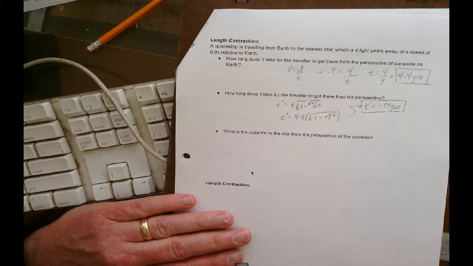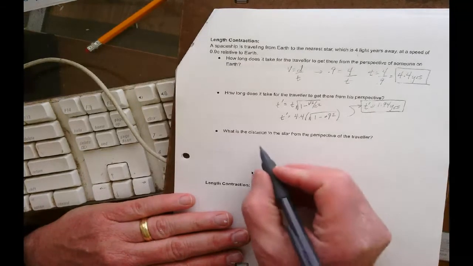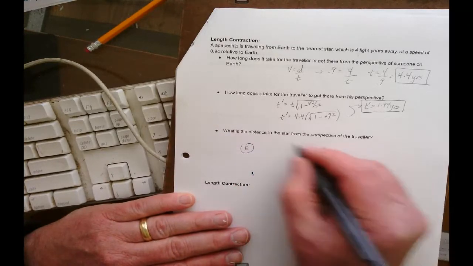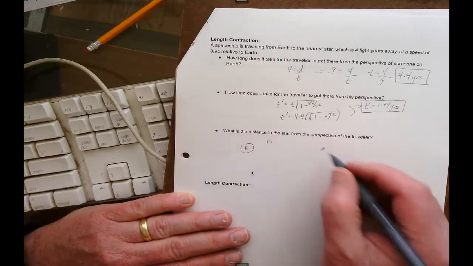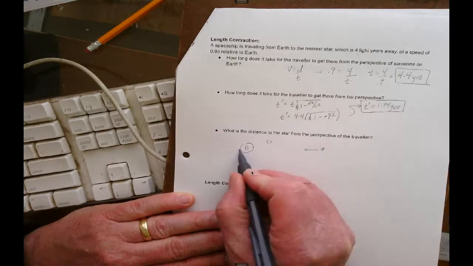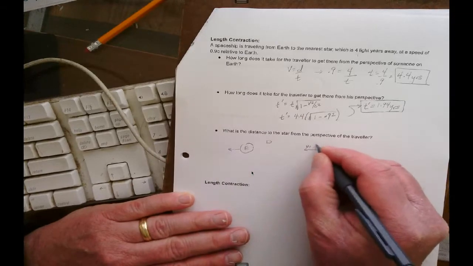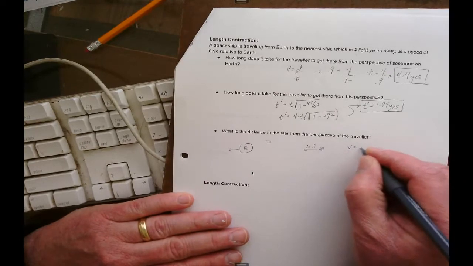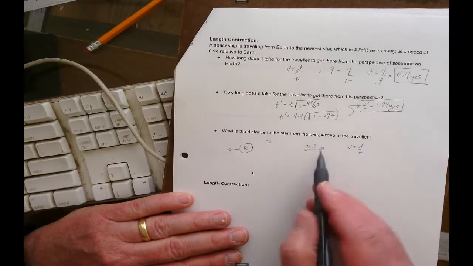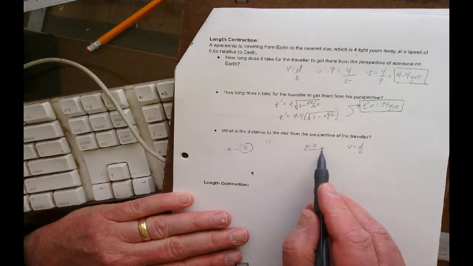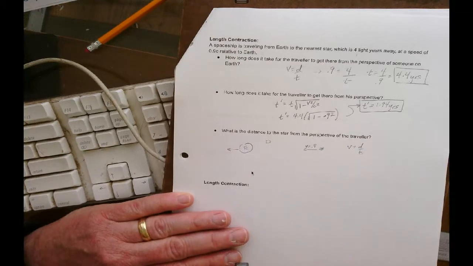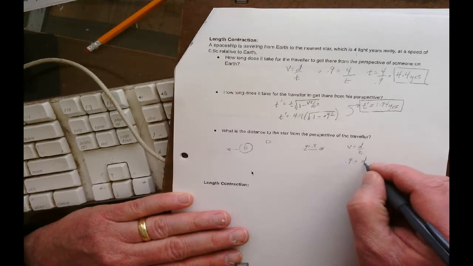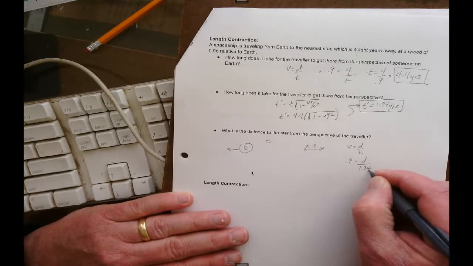Now, the distance of the star from the perspective of the traveler. For him, what he really sees is the Earth is here and the star is here. He's at rest from his perspective, and the star and the Earth are moving with a velocity of 0.9. So we can use the same equation. Velocity is distance divided by time. Basically it's saying how far will the star move to get to him. The velocity is 0.9, and the distance is what we're looking for, but his time was 1.94 years.